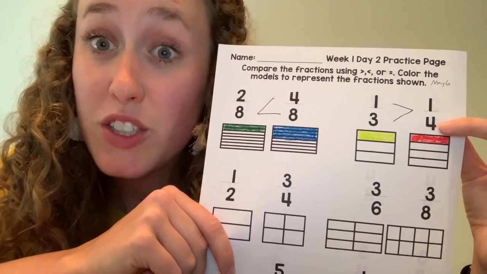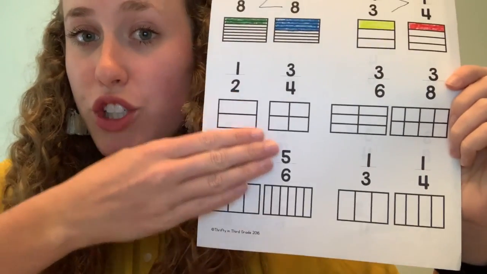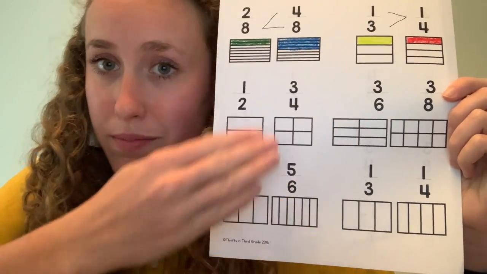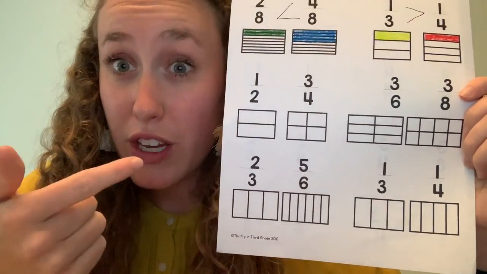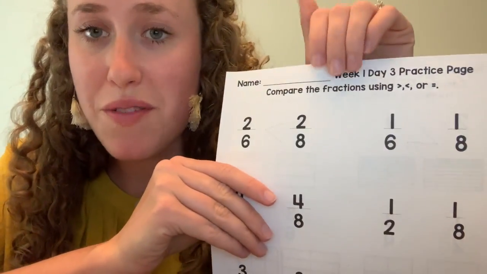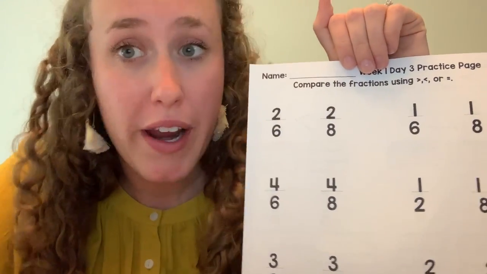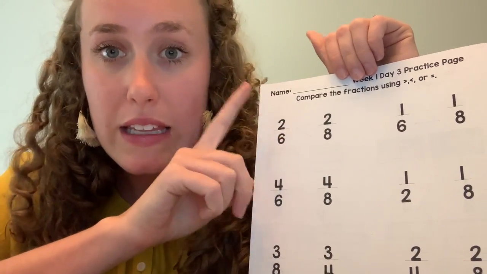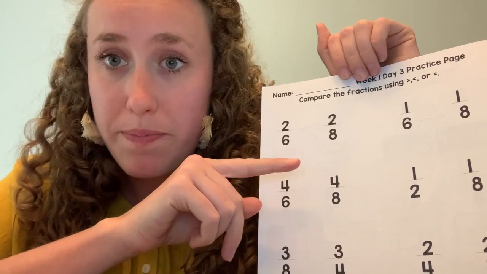So, friends, you're gonna finish these last 4 problems and pause the video, finish them. And then when you're ready, start the video again and we'll work on the back. All right, let's do the back of this page together. We have the same instructions as the front, except for this time there's no coloring. All we're doing is comparing the fractions using greater than, less than, or equal to.